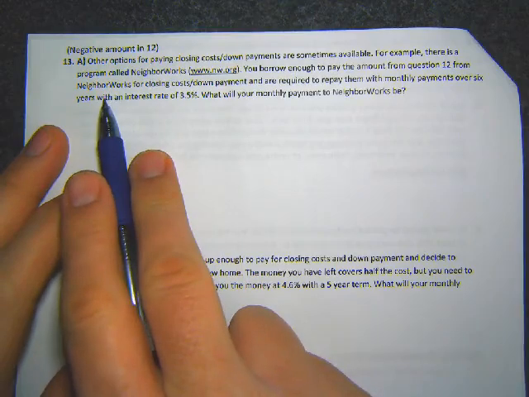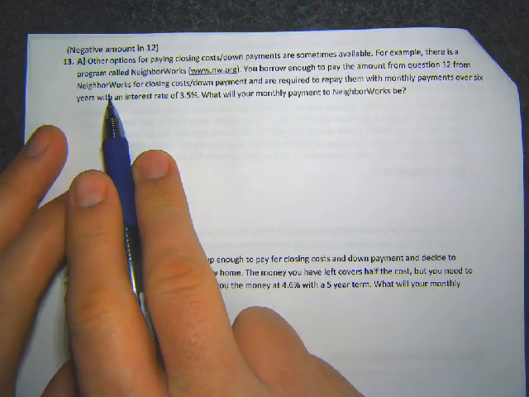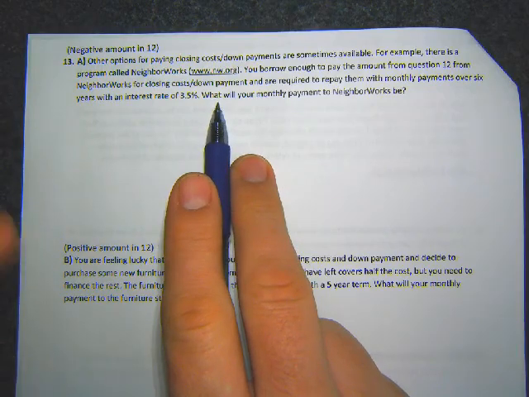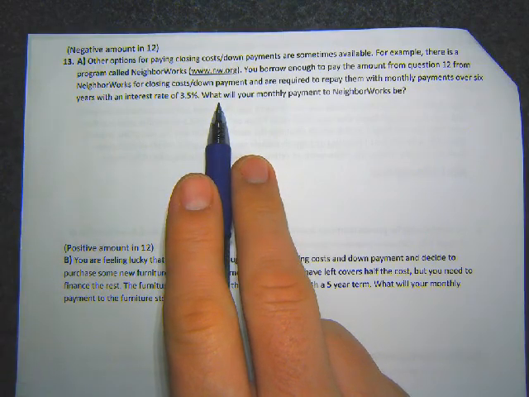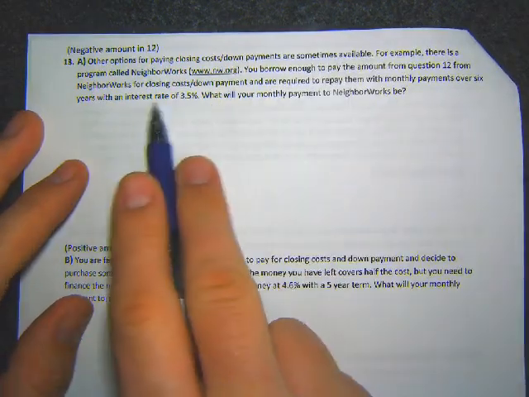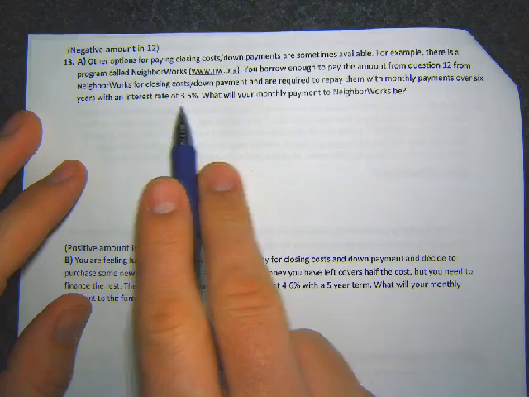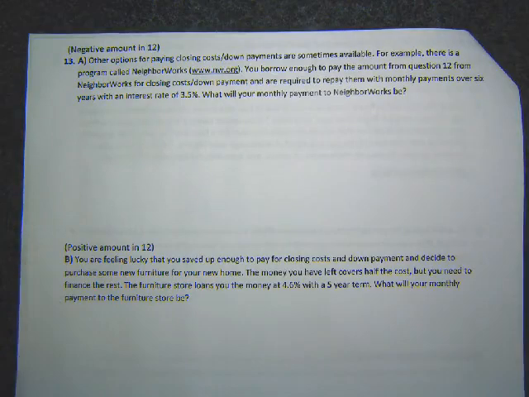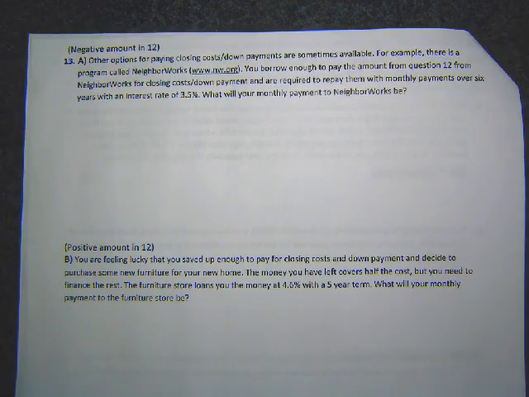You borrow the difference from NeighborWorks to pay off the rest of the closing costs. So you're going to basically do a loan where your principal is your amount from number 12 as a positive number, not negative. You don't need a negative principal. We're just covering that. Here, this loan will be a 3.5% interest rate. You'll make monthly payments over 6 years. So we'll use that and you'll figure out what your monthly payment will be to pay off the rest of this so that you can get that mortgage. Because if you don't have enough for closing costs and down payments, you might have to borrow some extra to get that.